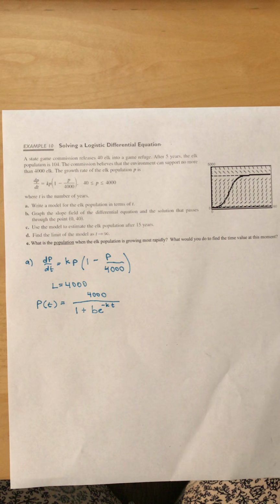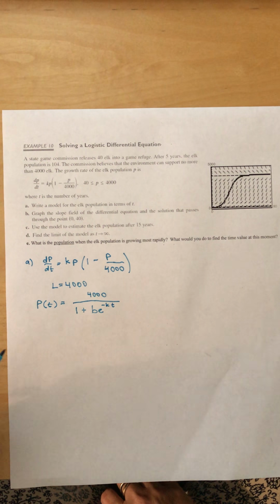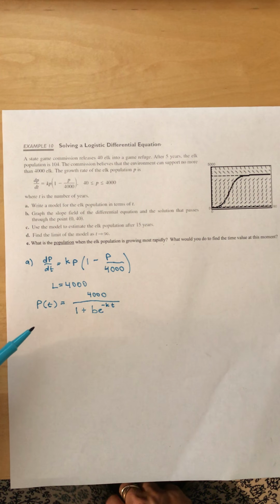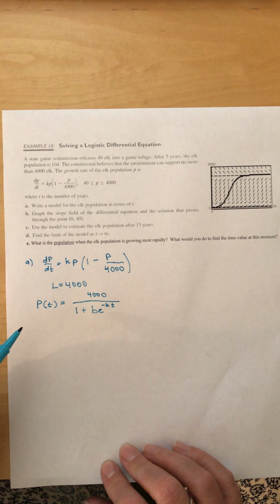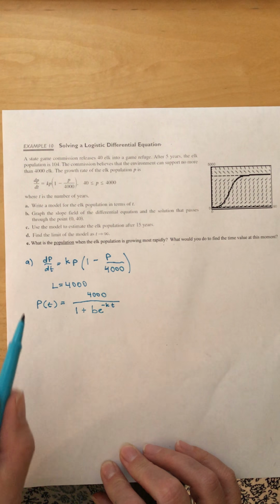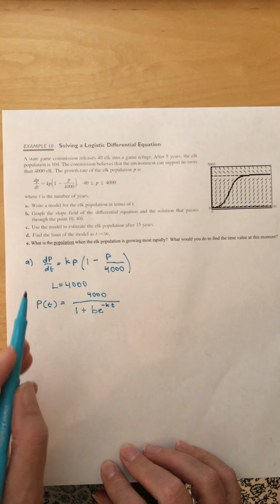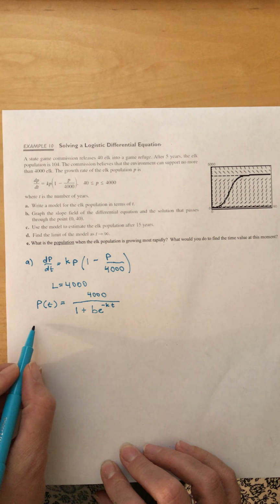You're not expected to have to memorize this, but for this homework set, we are going to just get used to using this formula so you can have it written down and look back at your notes for it. It'll be fine.